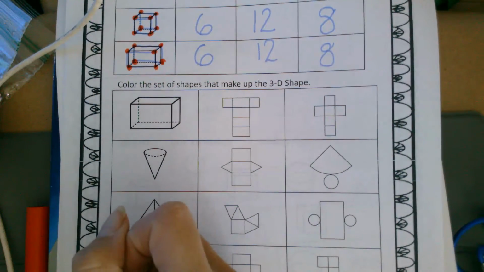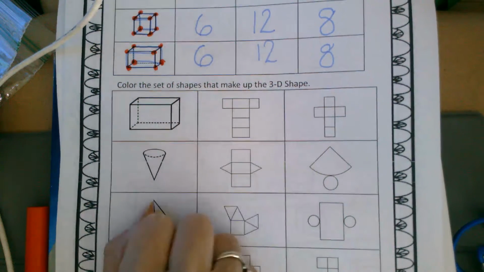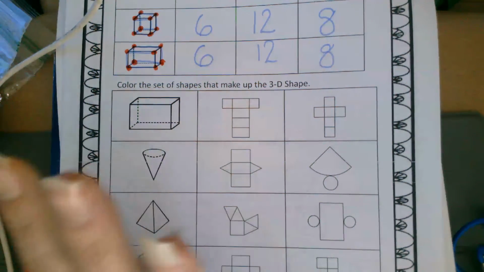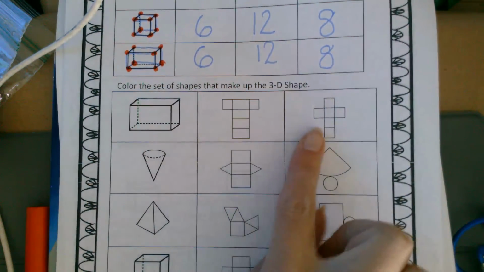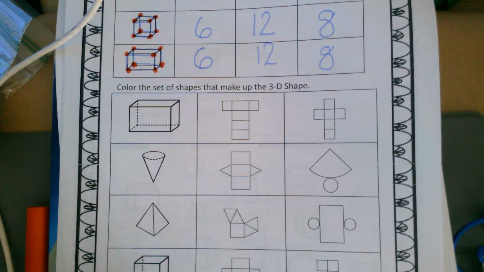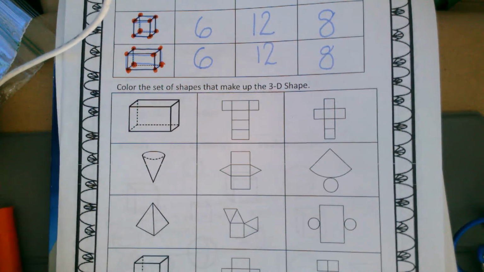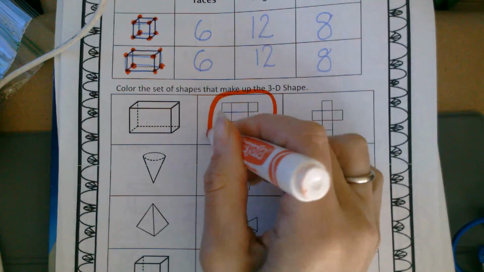So how many squares are there? 2. How many faces are rectangles? 4. So which of these pictures shows 4 rectangles and 2 squares? This first picture does.